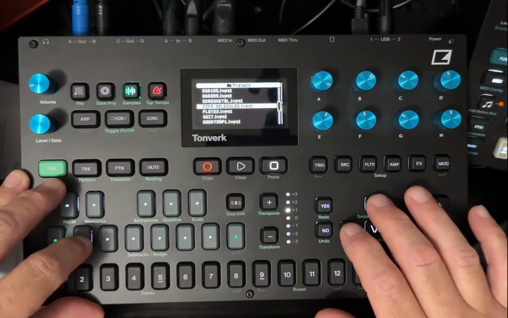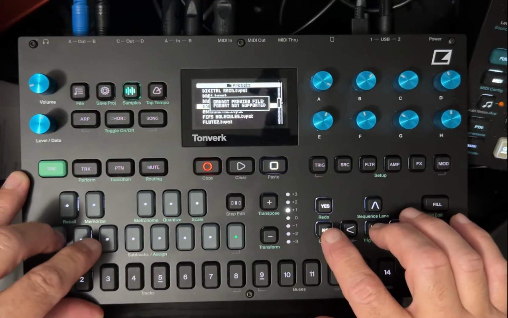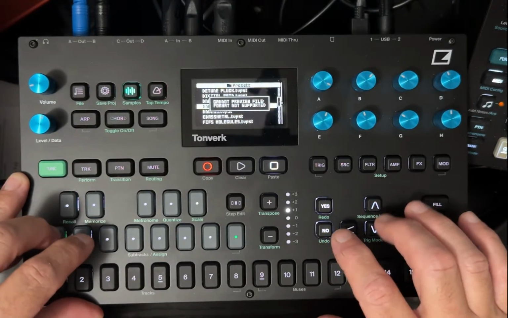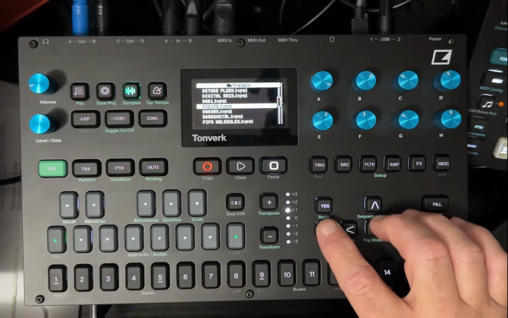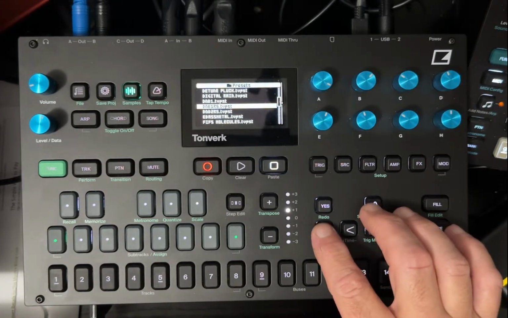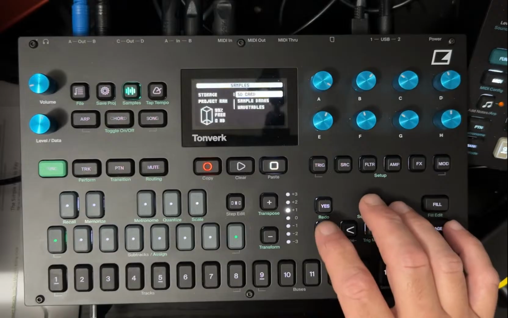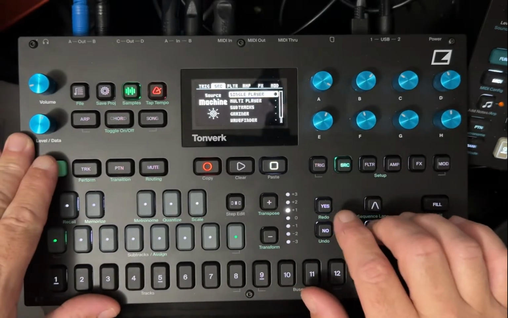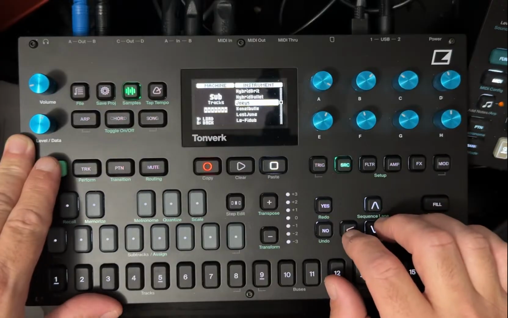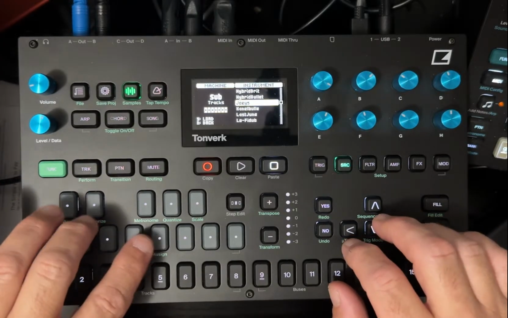Where is the drum and bass? Yeah, it doesn't let you preview it. It doesn't let you preview the stuff that you already did, which is kind of sad. There you go to subtracks.